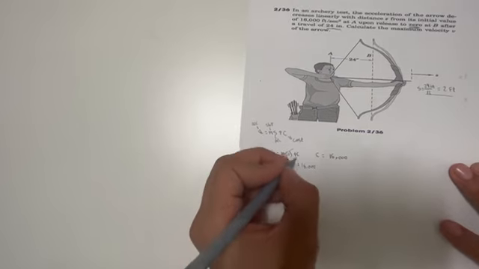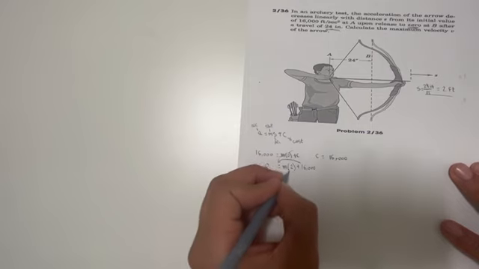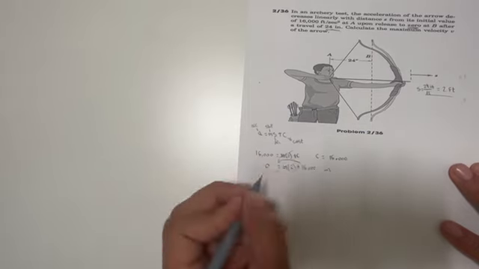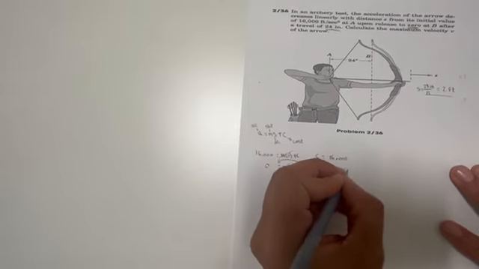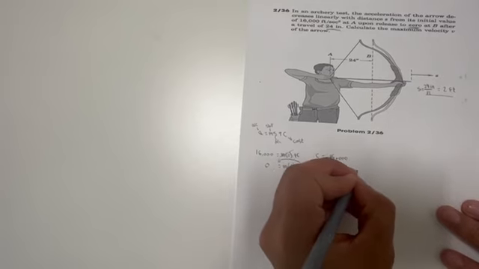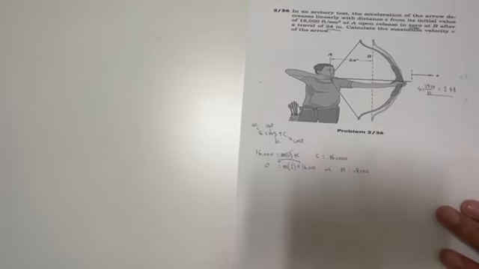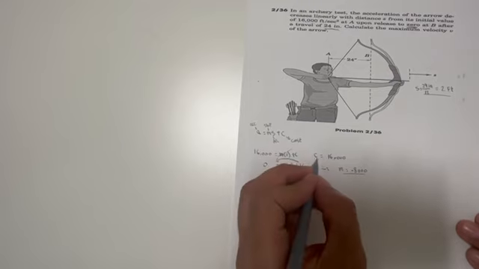So now we can get m if you take this one and divide it by 2. So m equals negative 8,000.